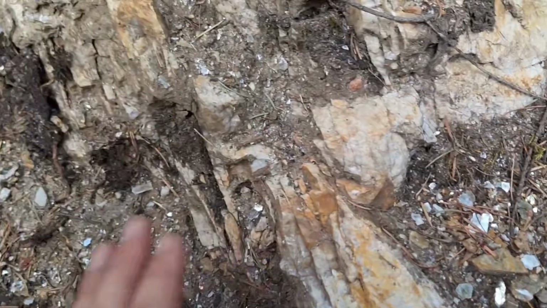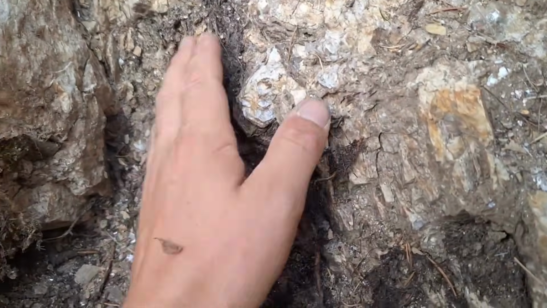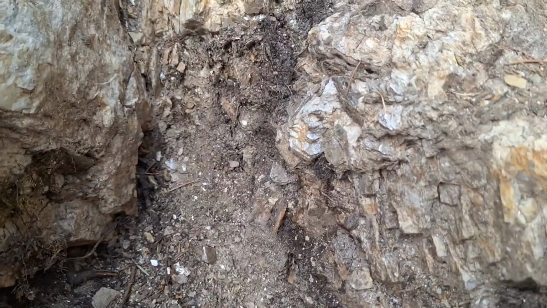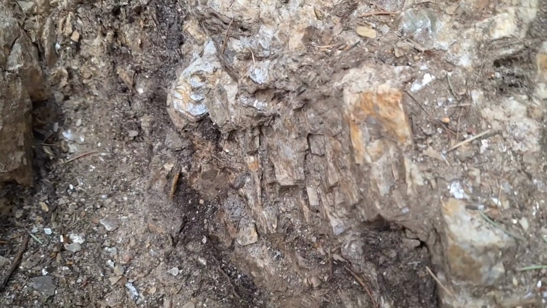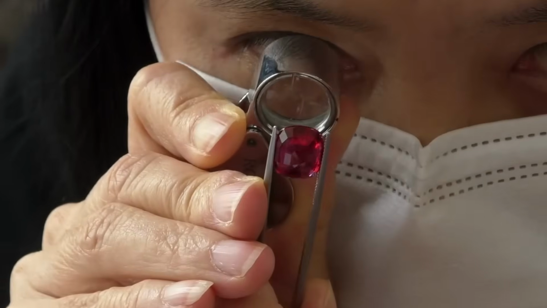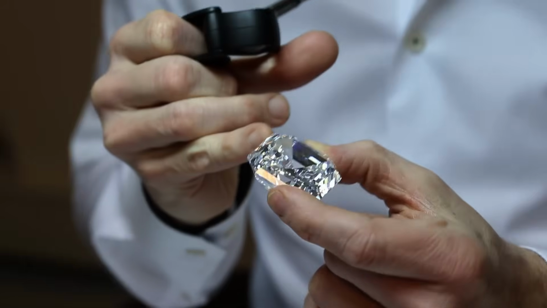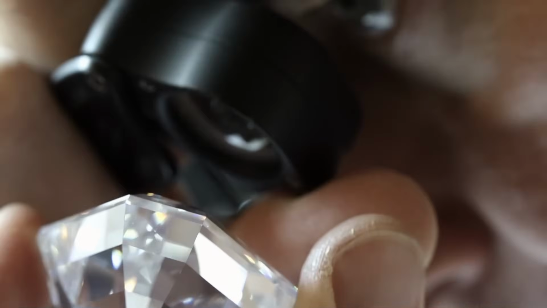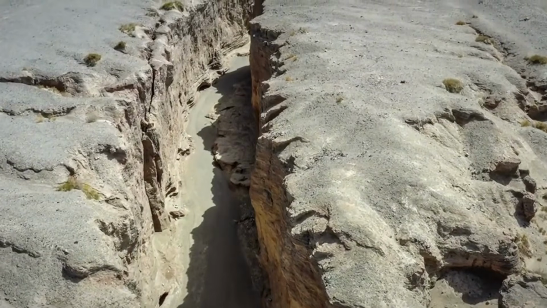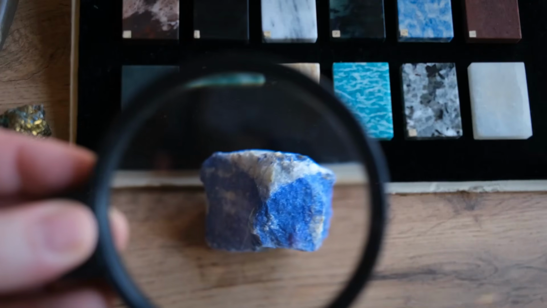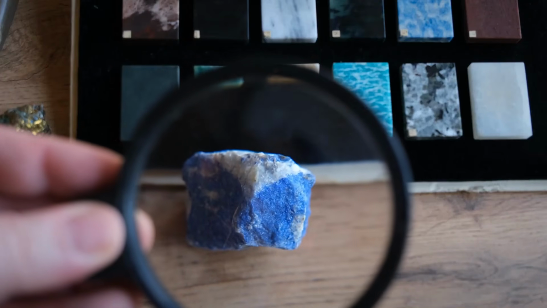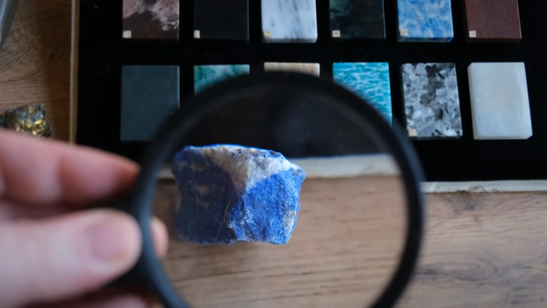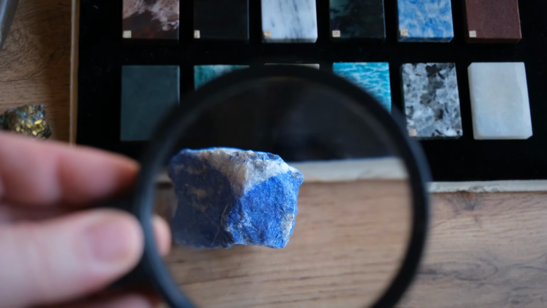Most people searching for gemstones make the same mistake. They search for gemstones. Experienced prospectors search for geological signatures, because rubies, sapphires, quartz, and diamonds don't occur randomly. They form under very specific conditions. And if you learn to recognize those conditions, you'll stop searching for stones and start recognizing the clues that lead to them.